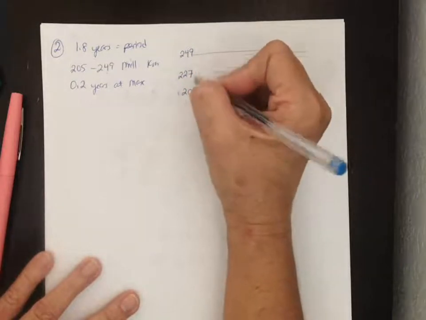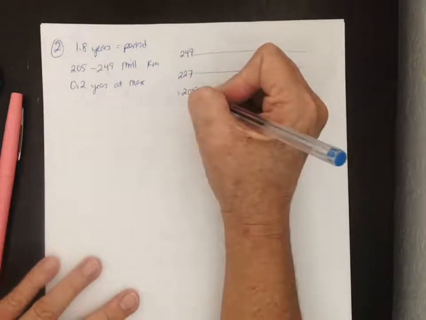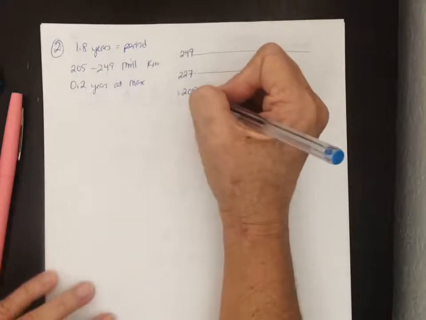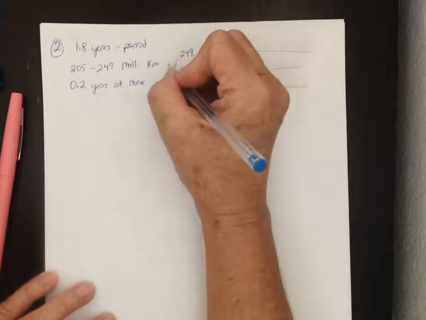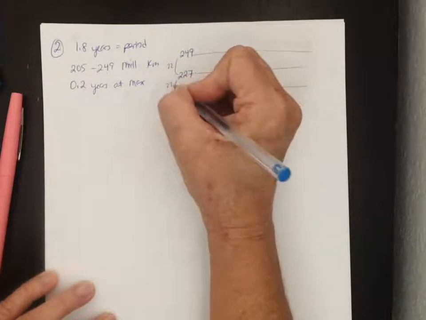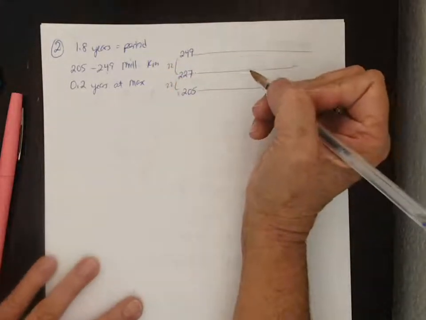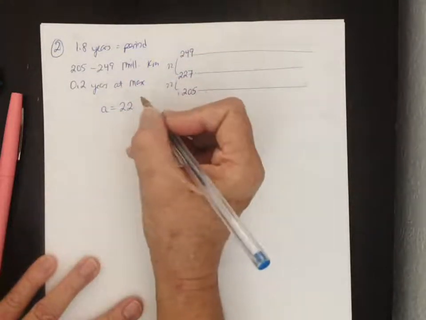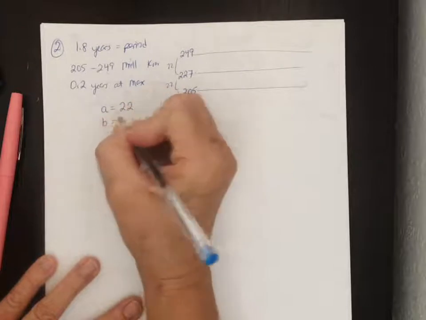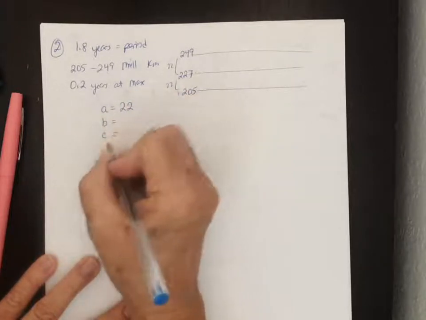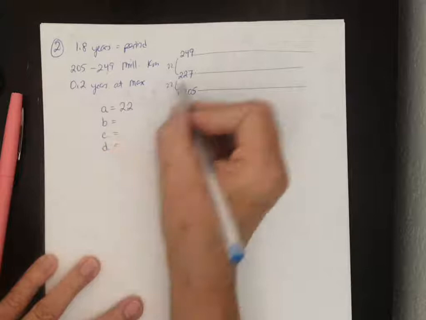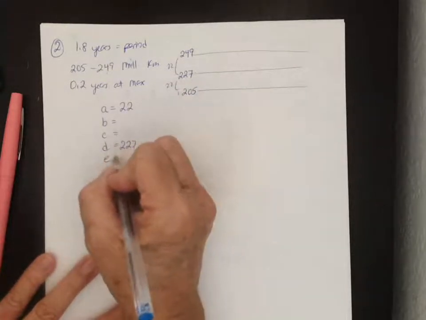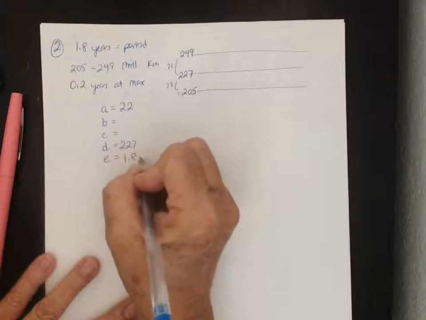Or what we could have done is subtract them and divide the difference by 2. The difference was 44, divided by 2 is 22. So the difference here is 22. That difference represents our amplitude also. So we know A is 22. B is the period constant; we don't quite know that yet. C is the phase shift. D is the sinusoidal axis, that's 227 million kilometers. And the period is 1.8 years.